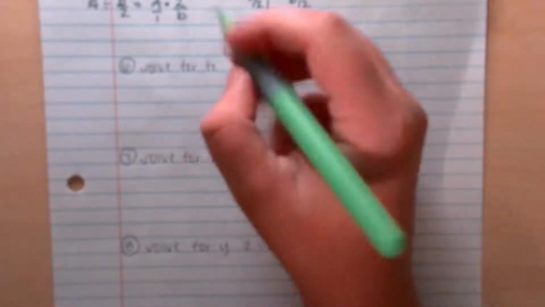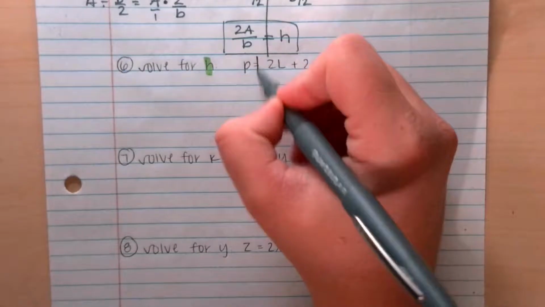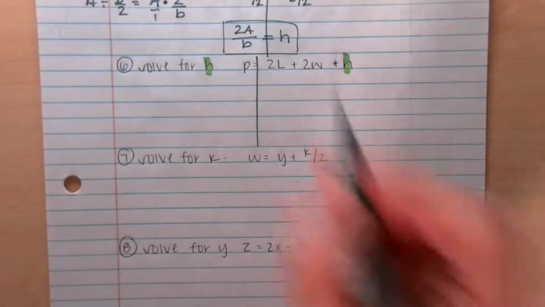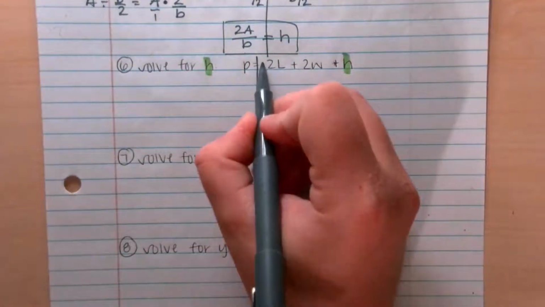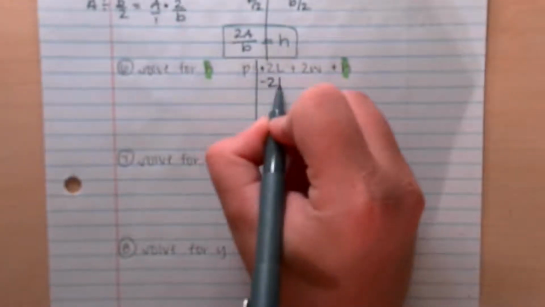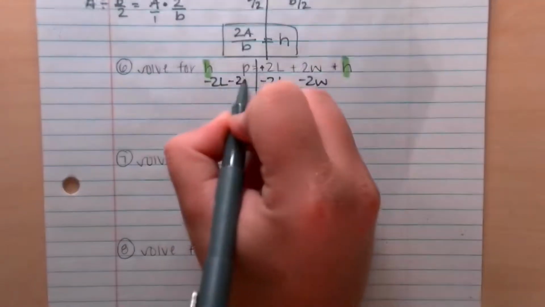We are solving for h. Okay, this one looks lengthy, but it's probably really not too bad. So, our h is what we want to get by itself. And I am going to do this in just one quick swing. So, we have a plus 2L and a plus 2W. To get rid of both of those, what we're going to have to do is subtract. So we're going to do minus 2L minus 2W from both sides.